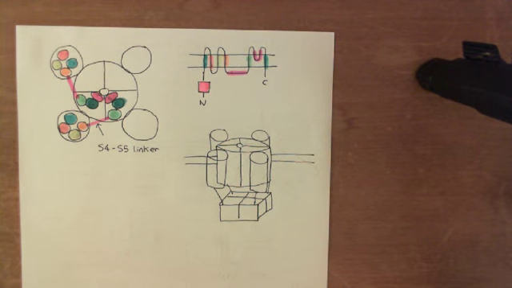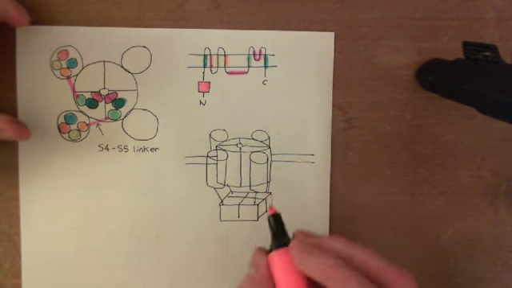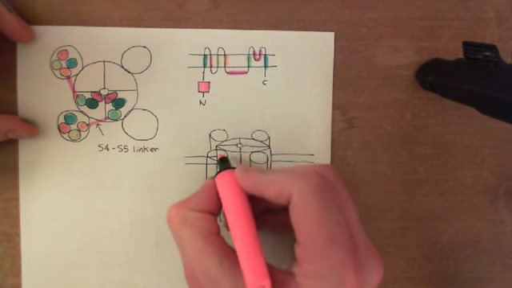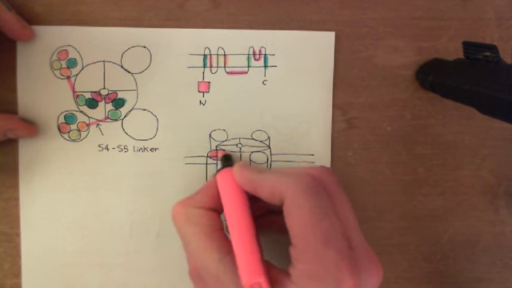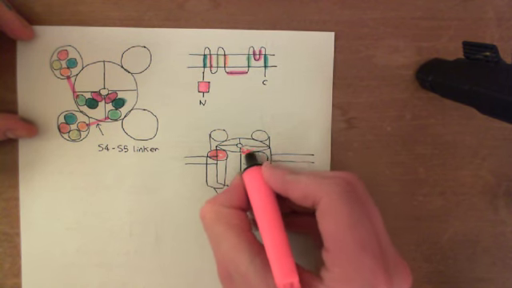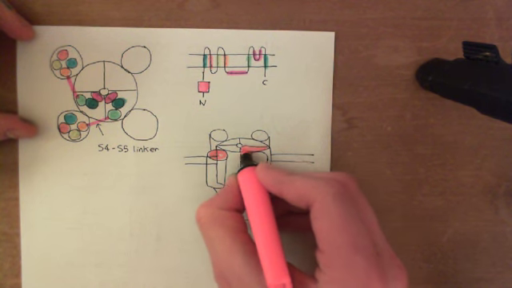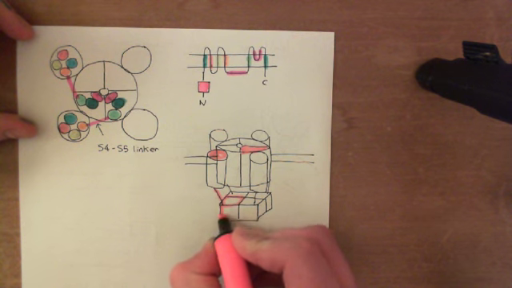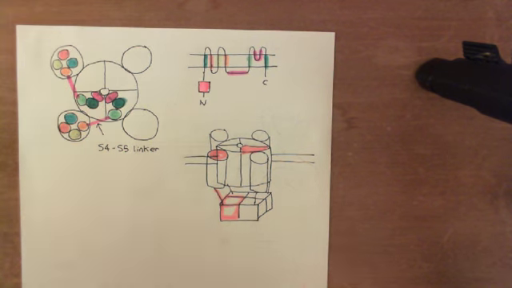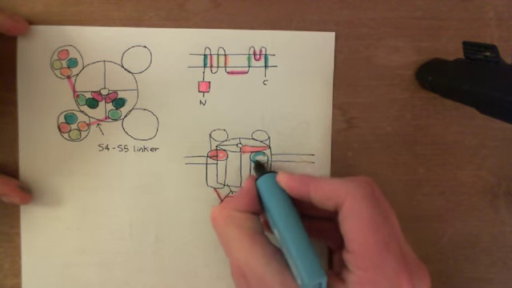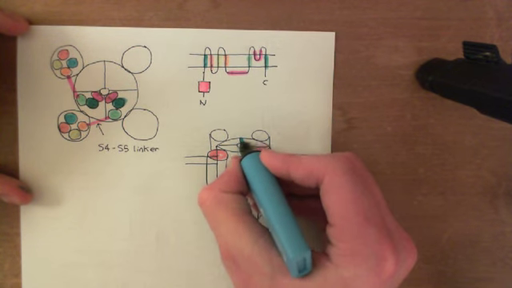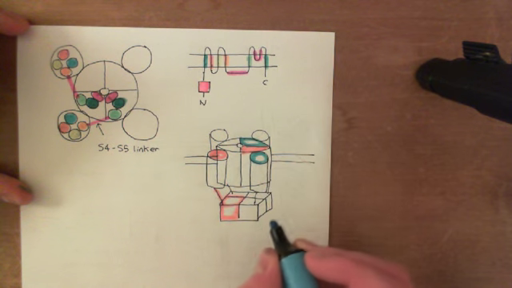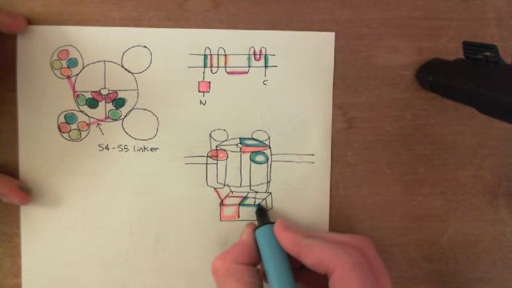If I color code this up a little bit, let's try and show one subunit here. This one in red, here is its pore forming domain, of course, here. And here is its tetramerization domain. So that's the red subunit. Let's try and show another one. We'll have this blue one here. Here's the voltage sensing domain. Here's the pore forming domain. And then here is its tetramerization domain.